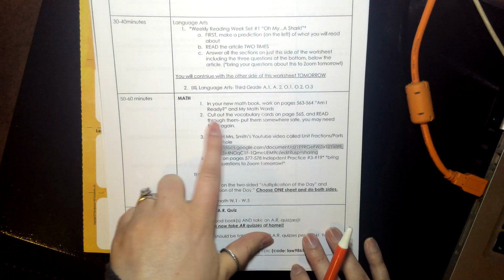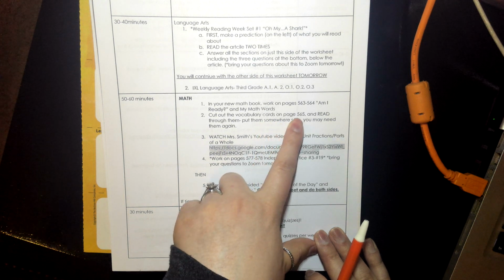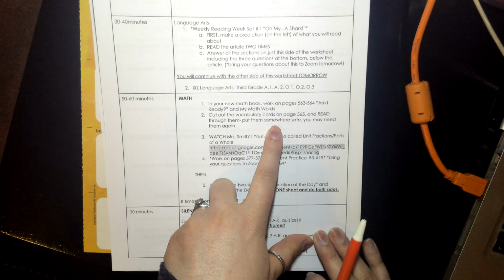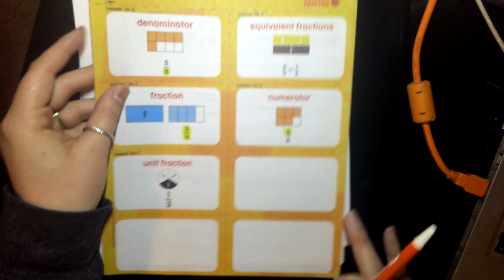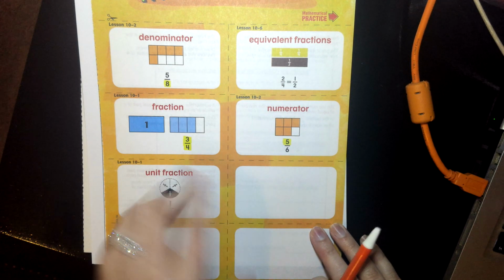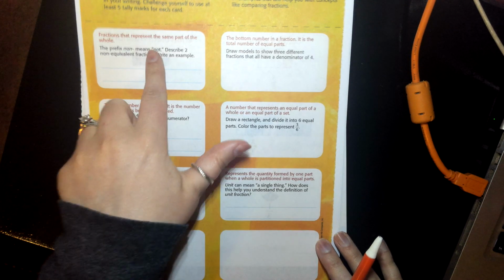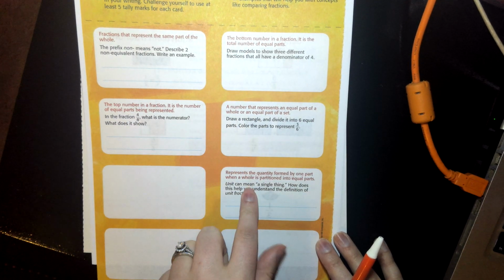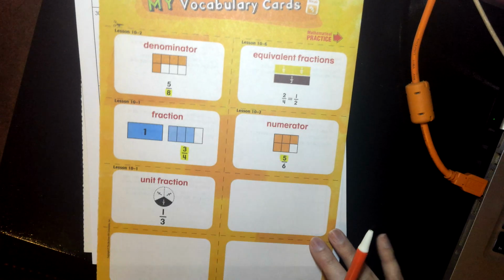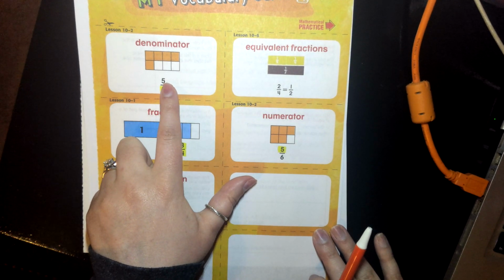The next step was to cut out your math vocabulary cards on page 565 and read through them and put them somewhere safe. You might need them again. I suggest that you take this page and you cut out these cards. Remember, these are the cards that have words on them, and then their definitions are on the back. Some of them have a little activity you can do alongside them. Okay, you're going to want to keep these somewhere safe where you can refer back to them.